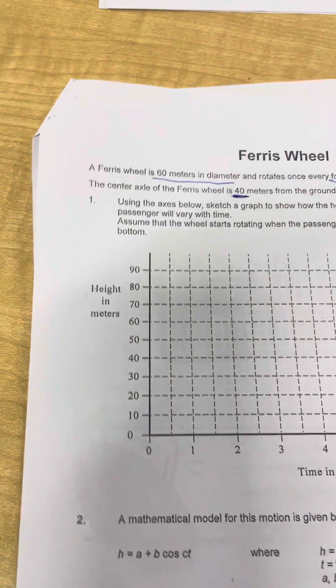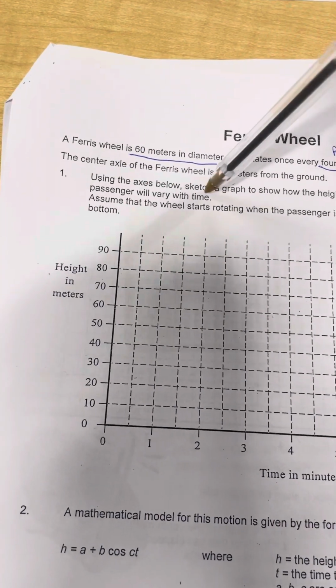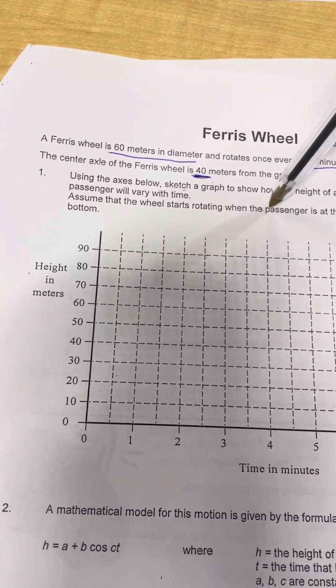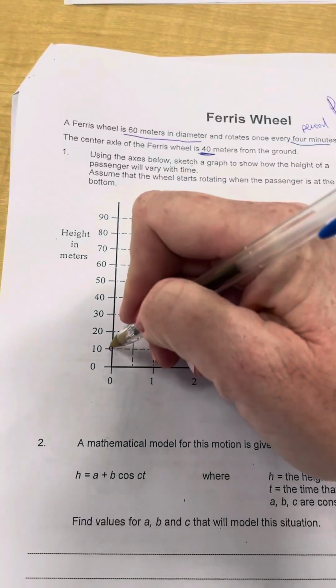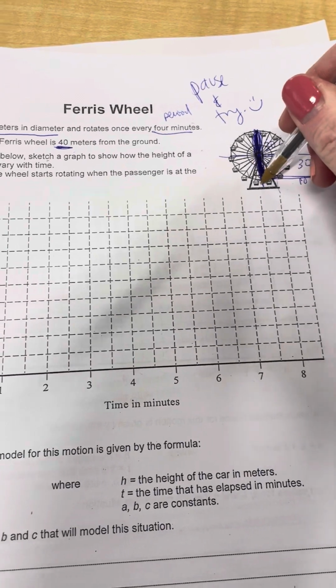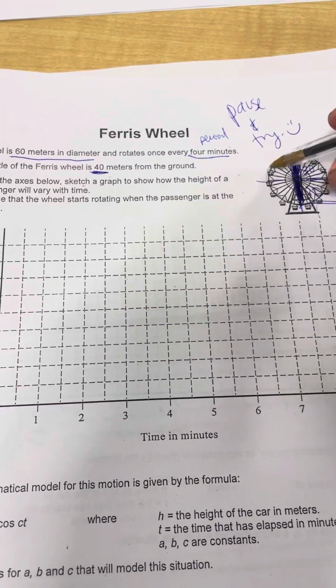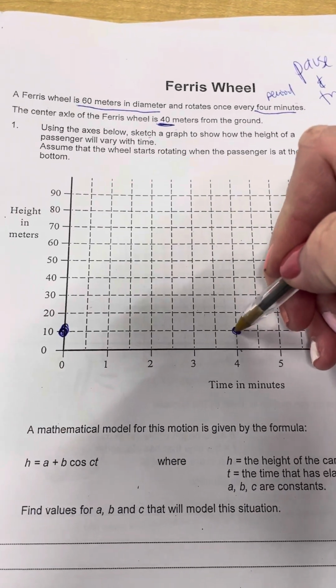So what does it say here? Use the axis to sketch a graph to show the height of the passenger with respect to time. Assume that the wheel starts rotating when the passenger is at the bottom. So if they're starting at the bottom, I'm going to start at 10. Every 4 minutes, it's going to start over, so at 4 minutes it would also be at 10.